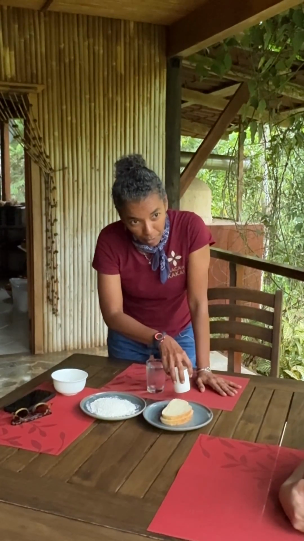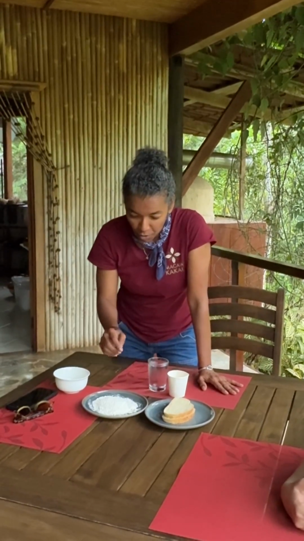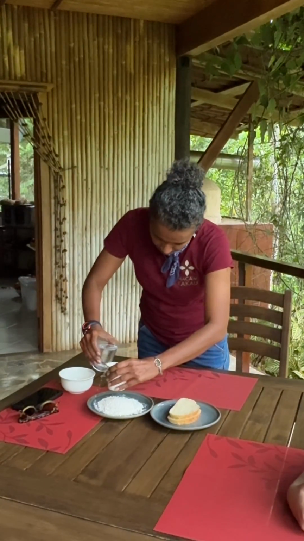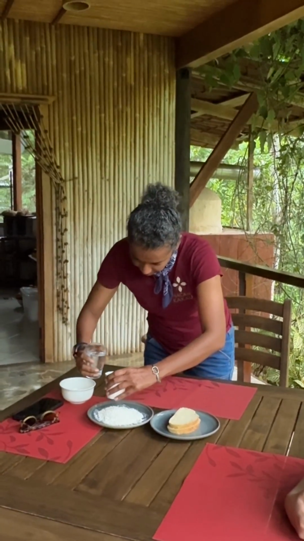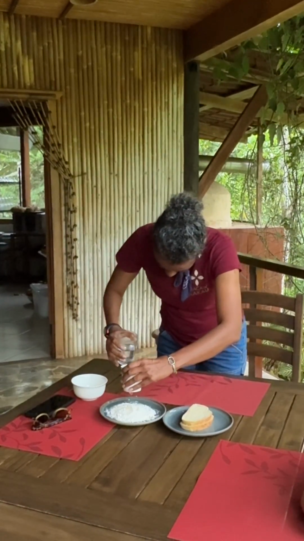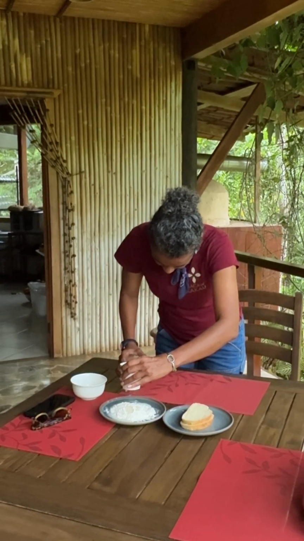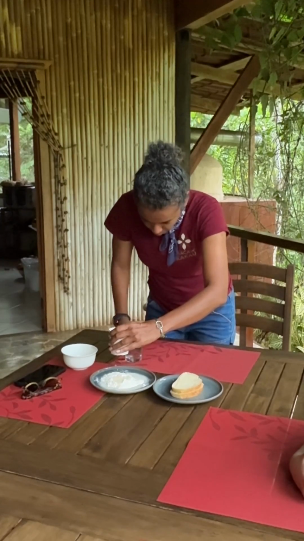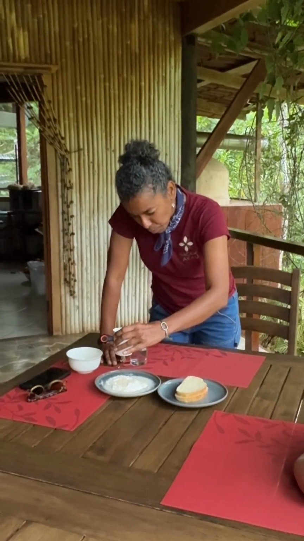So I'm going to simulate rainfall now, and I want you to pay attention to what happens to the water in each of the systems. Water just runs away. So I want you to pay attention to how the water is moving.